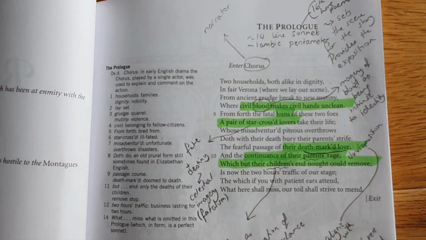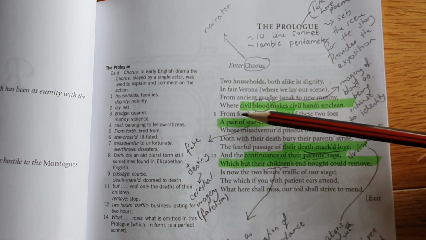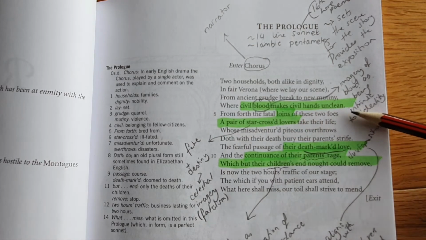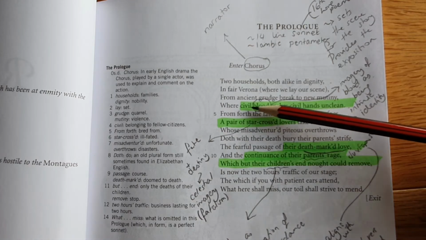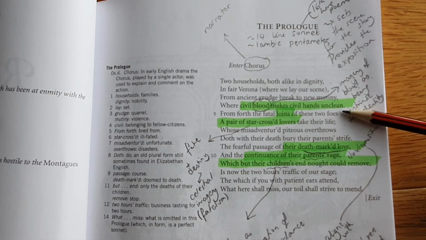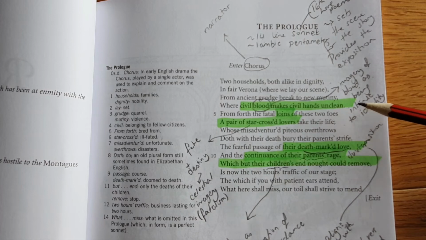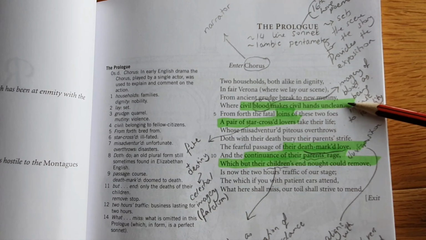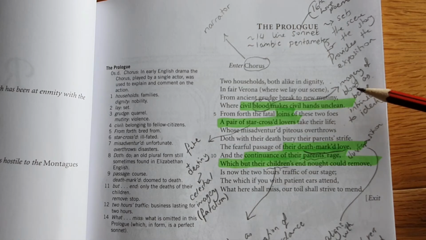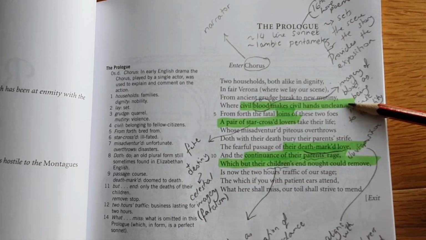So the prologue introduces a number of key themes and ideas, repeated motifs that come through again and again. The first one is this one, where civil blood makes civil hands unclean. This mention of blood and guilt, you might recognise that kind of idea of having blood on your hands, that association of guilt. So Shakespeare is reminding us that both families are to blame here. Both families end up with blood on their hands, end up carrying that guilt.